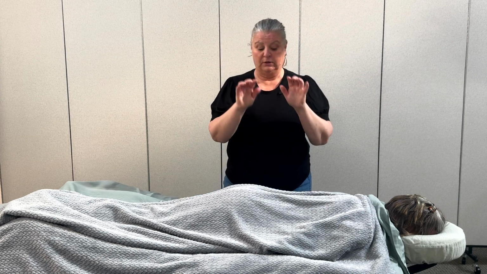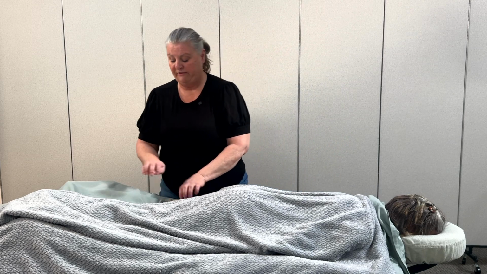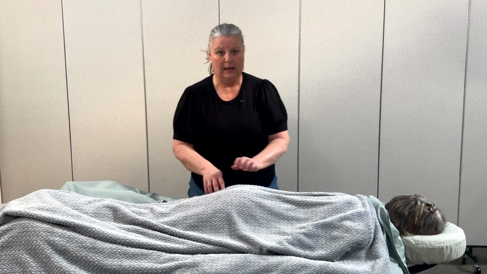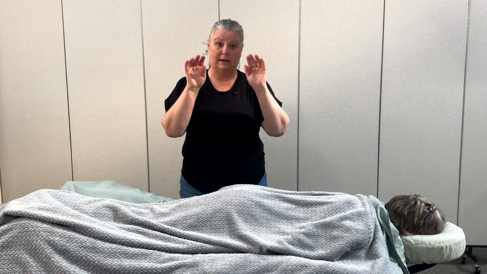So there's five different tools that we use. The first one is your fingers, so we call that tapping. I'm just using my fingers as I do this, and notice that my wrist stays really loose. With all of these tapotement techniques, your wrist is going to stay loose and bounce.